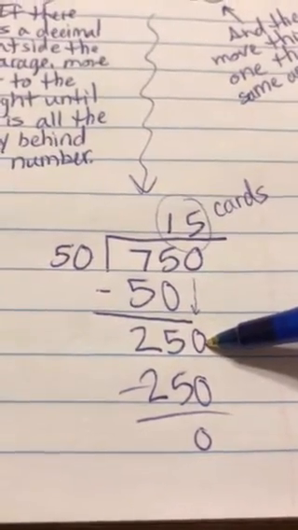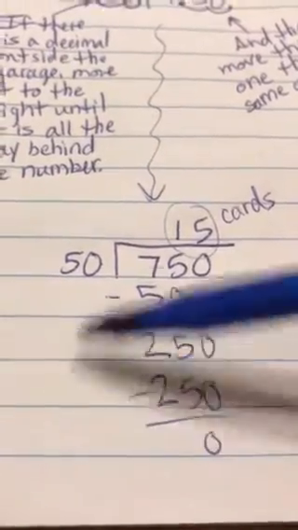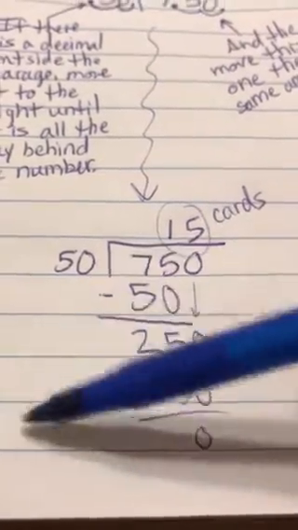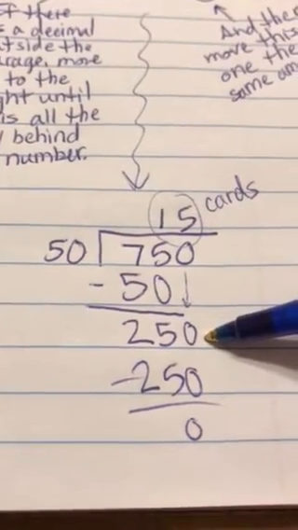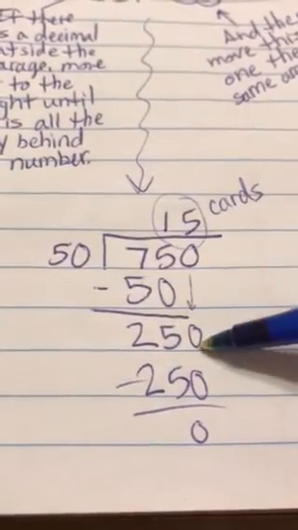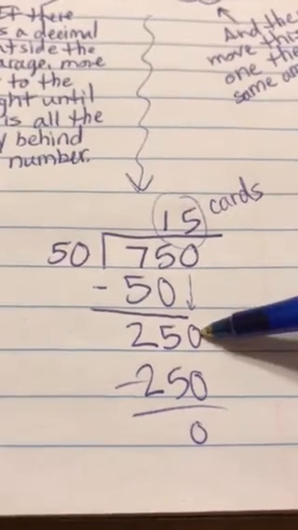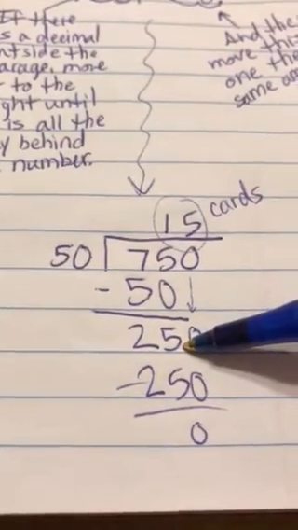Now instead of doing a bunch of multiplication with 50 times something to reach 250, we thought, well, look at 50 and look at 250. They both have a 0 at the end, which means we can ignore the 0 and look at the 5 and the 25. We said, well, 5, 10, 15, 20, 25.